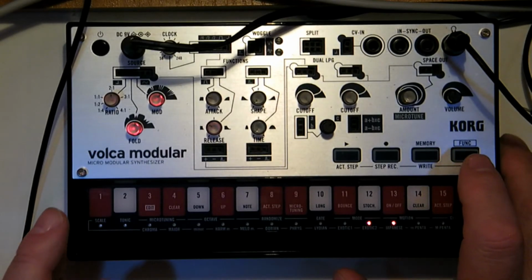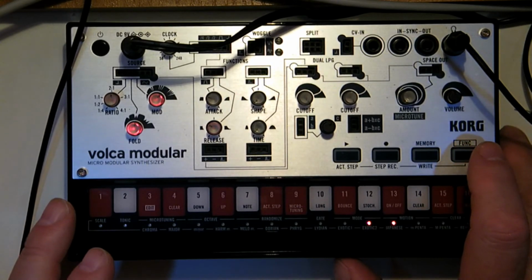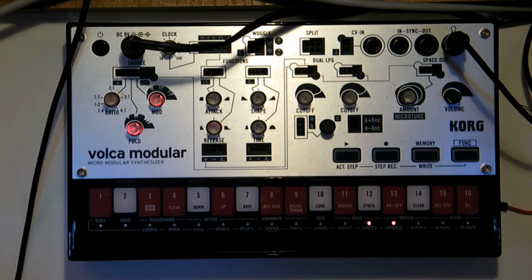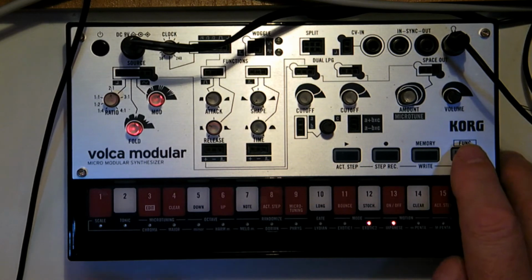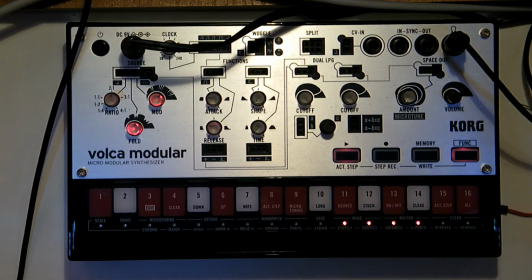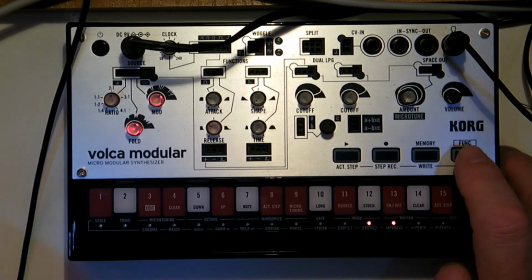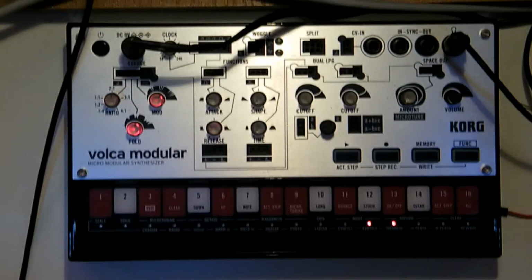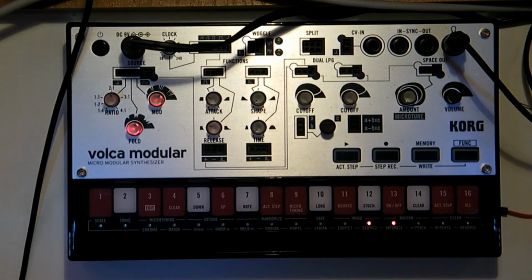Another way of randomization is randomizing the active step. At the moment, as you have seen, let me switch to active step, only 4 steps are active. And now I press and hold function, touch key number 8, and let's look which steps are active.